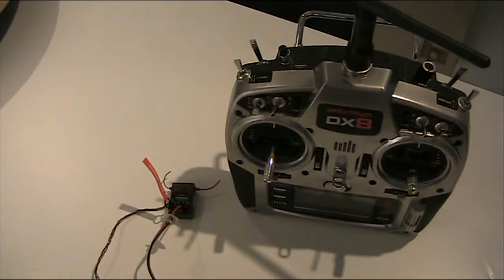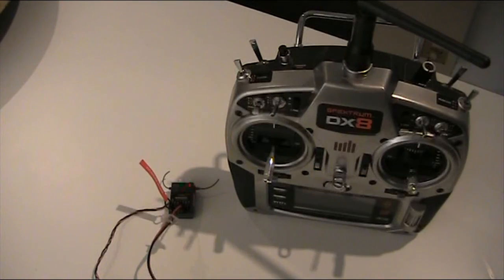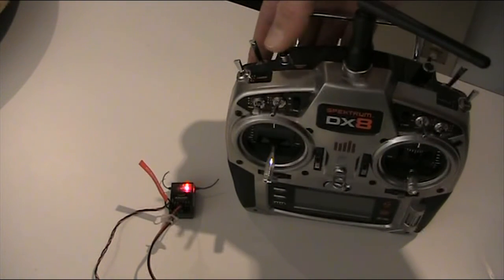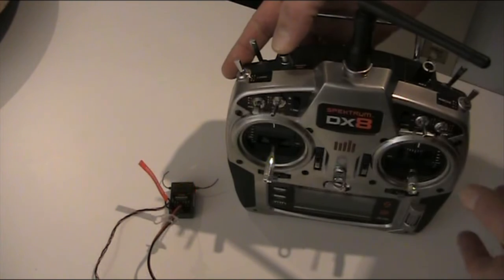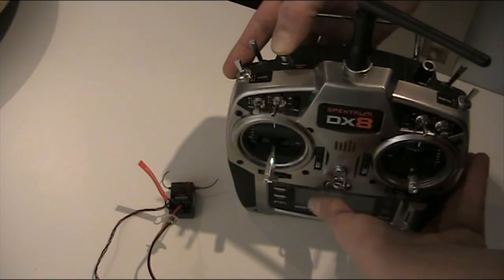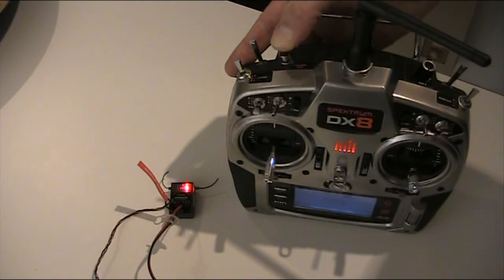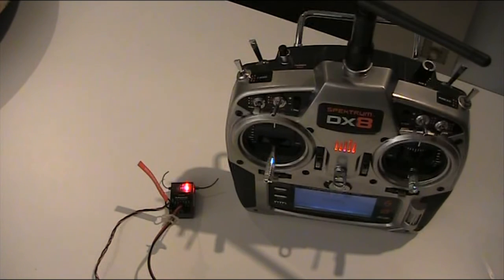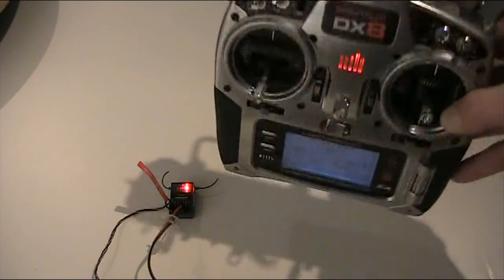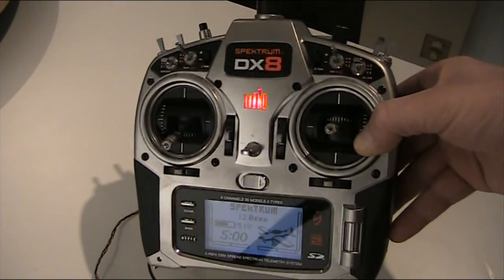So what I'm going to do, I'm going to hold down this black button like this, and I will turn on the transmitter. It will blink slower until it goes solid. Ta-da! There is your brand new airplane binded to the AR6200 receiver, and all with this beautiful DX8 from Spektrum.